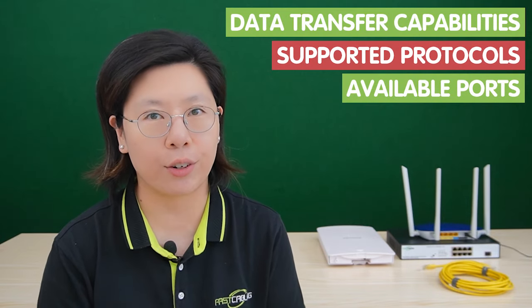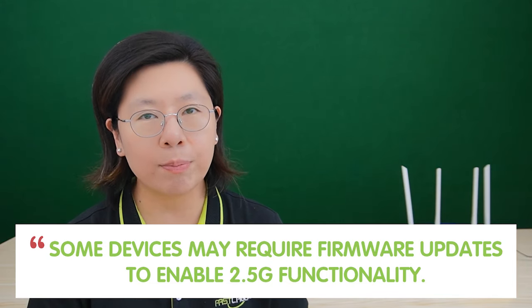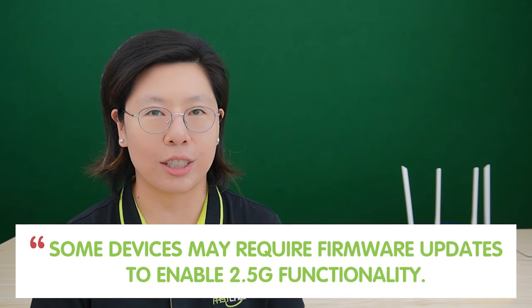Upgrading network equipment to 2.5G speed requires carefully considering the compatibility of the switches, routers, and network interface cards with the desired 2.5G network upgrade. Ensure that these components support the 2.5G standard to unlock the full potential of higher data transfer rates. It is advisable to check product specifications, including data transfer capabilities, supported protocols, and available ports. Some devices might require firmware updates to enable 2.5G functionality.